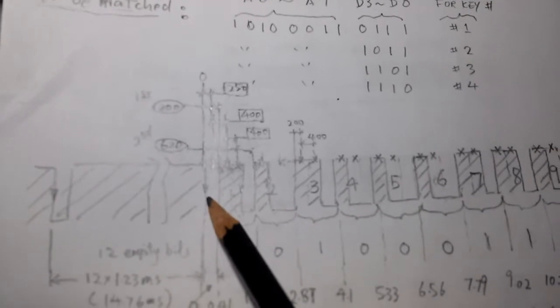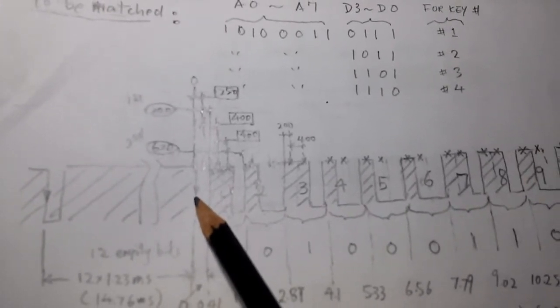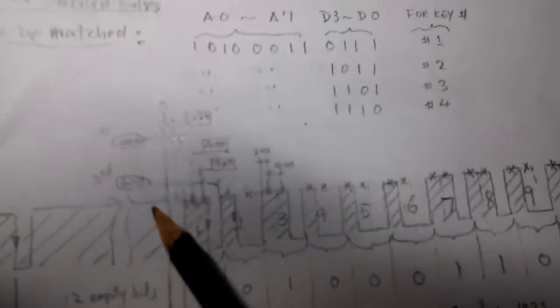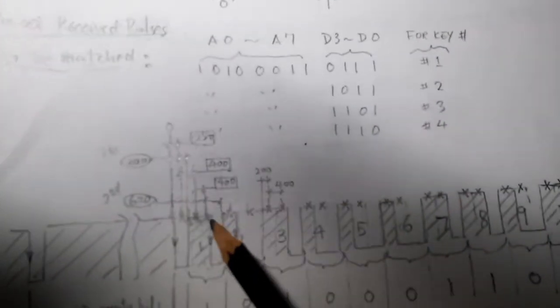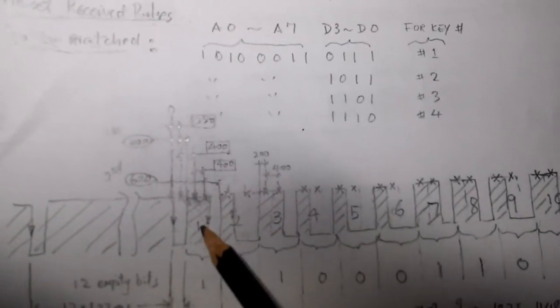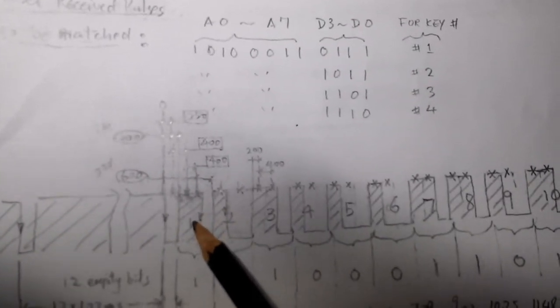This is the 0 time. Once the interrupt stops, I put it, this is the 0 time, and this is the first bit, and it is a 1 bit, and it is a 0 bit.